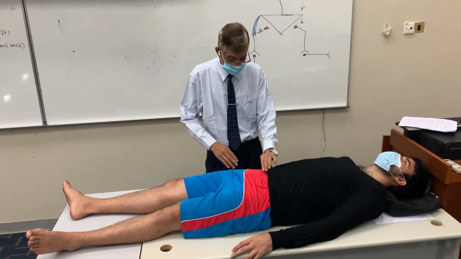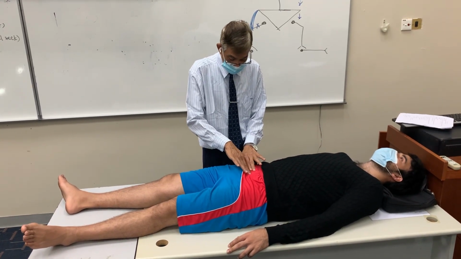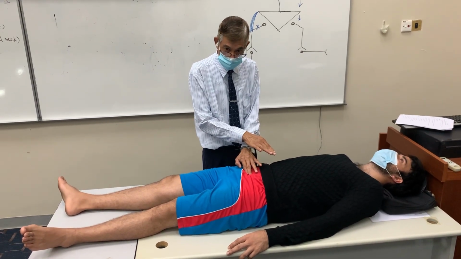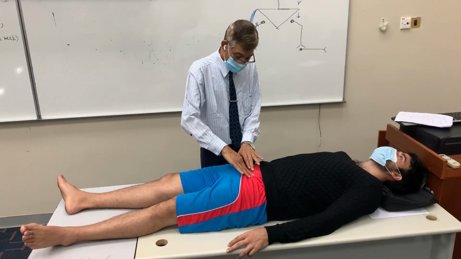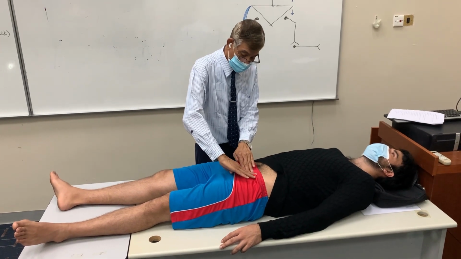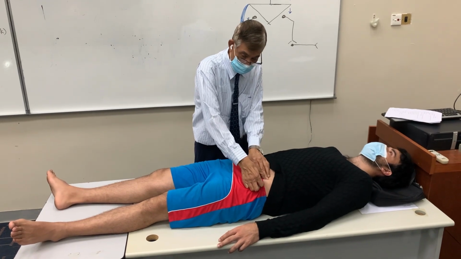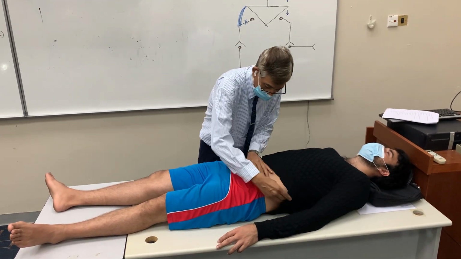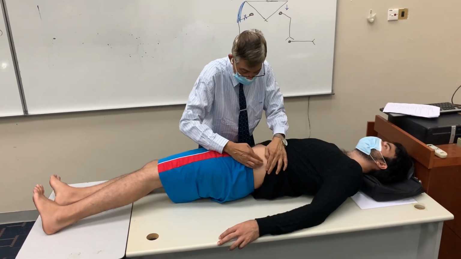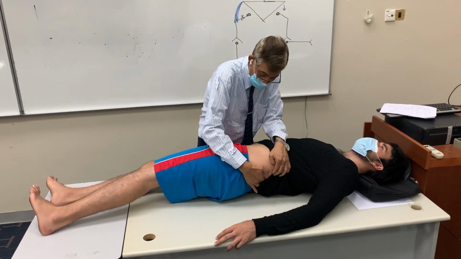Start from the symphysis pubis, then the pubic tubercle, then the inguinal ligament, then the anterior superior iliac spine, then the iliac crest, after that the posterior superior iliac spine, then the sacrum.